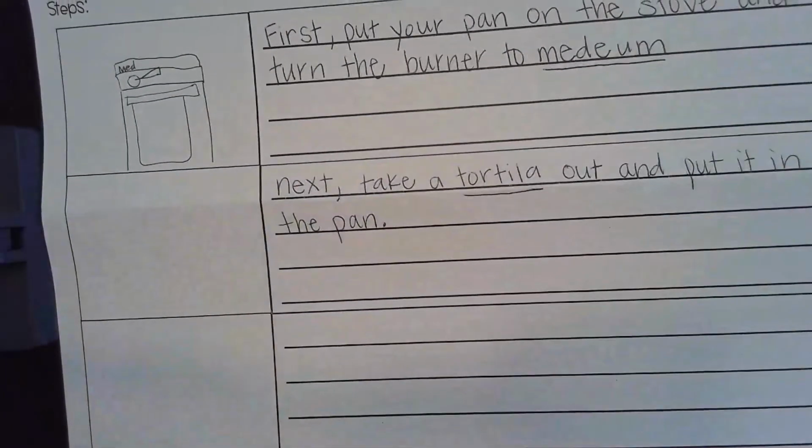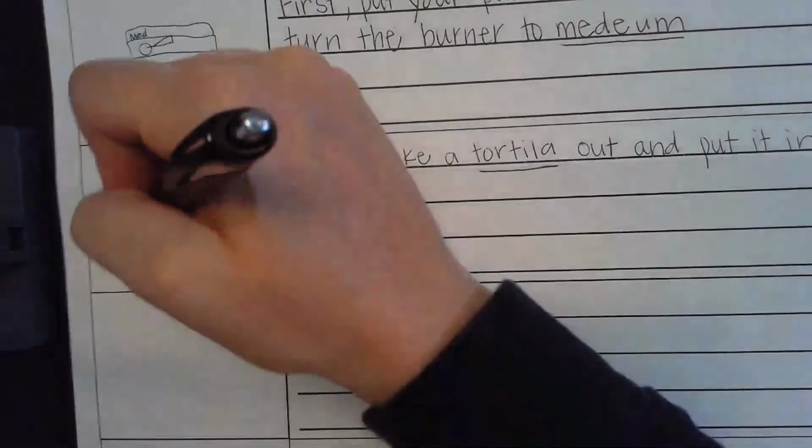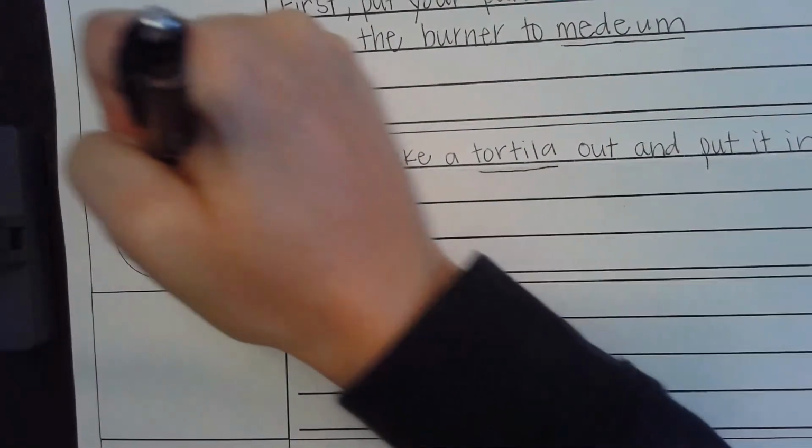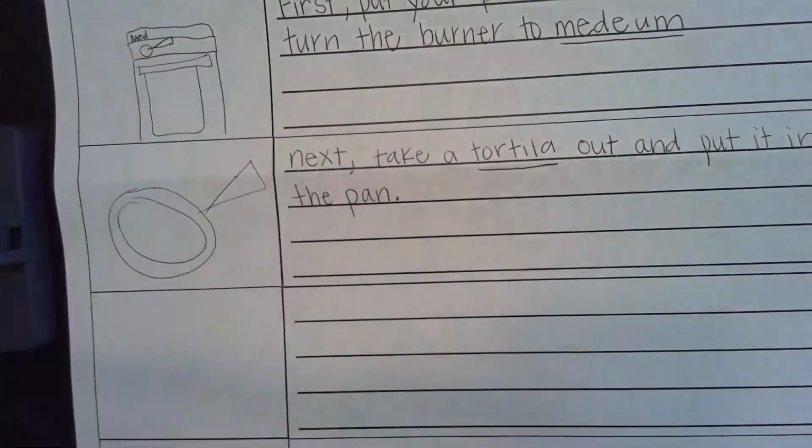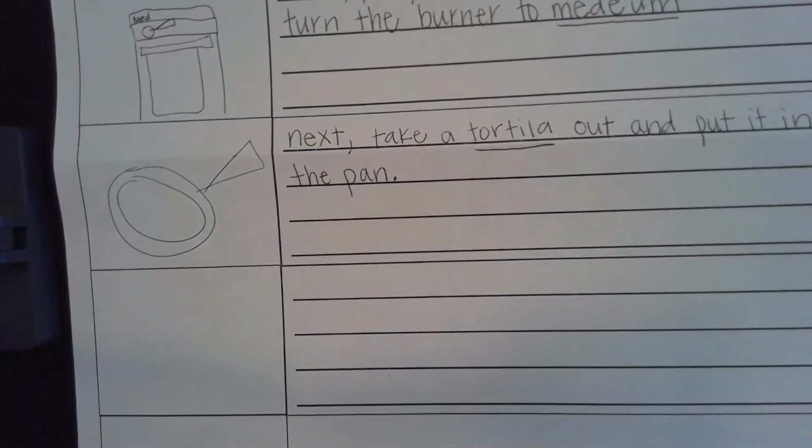Period at the end of my sentence. And then remember, you're just going to draw a quick sketch because this is our draft. So there's my pan and I put my tortilla inside.